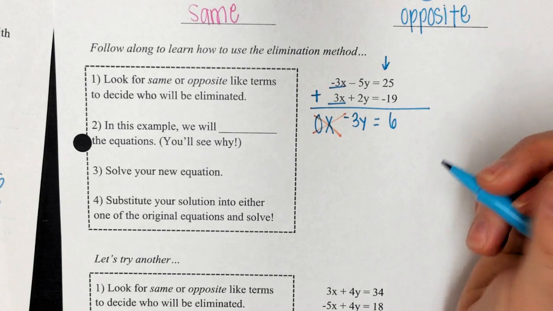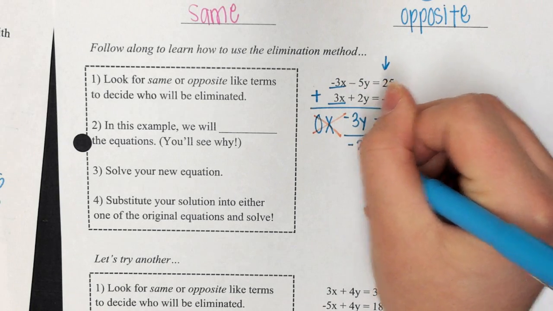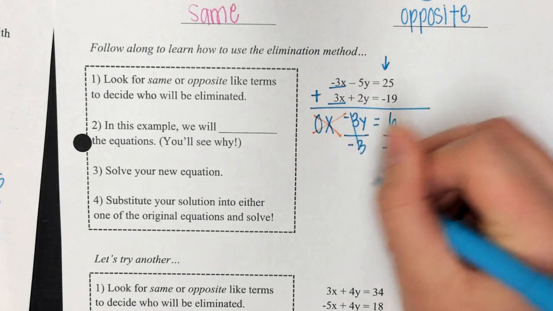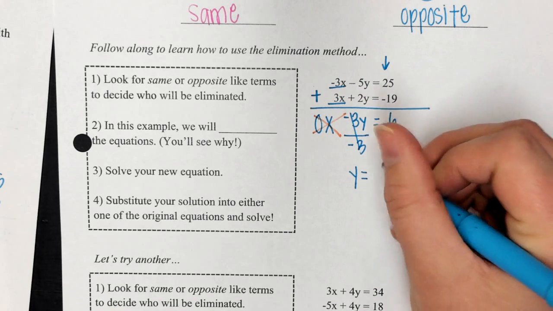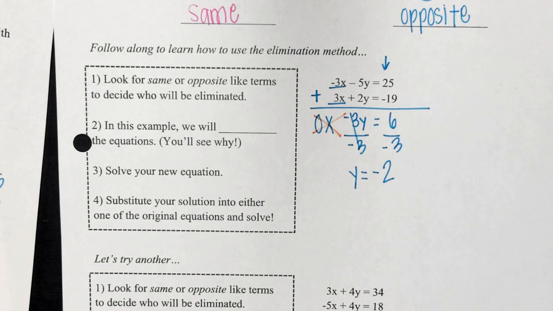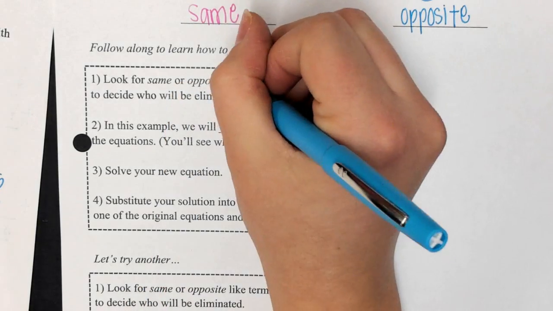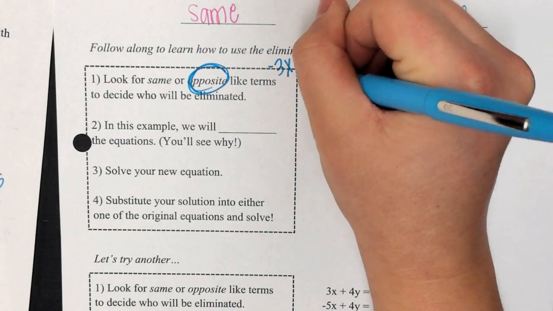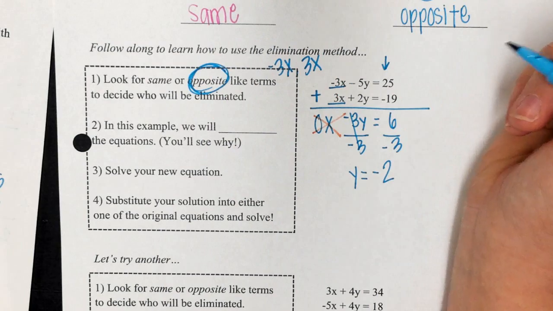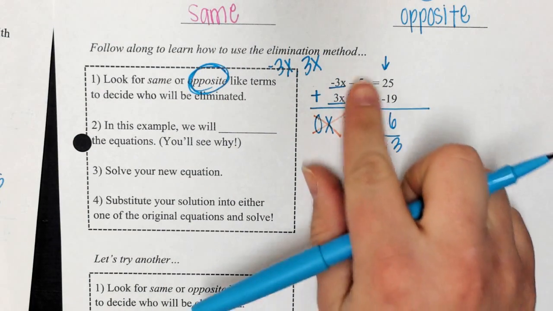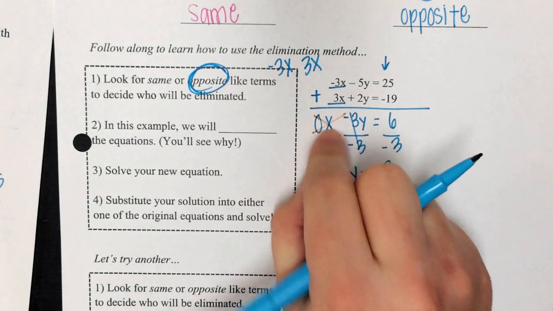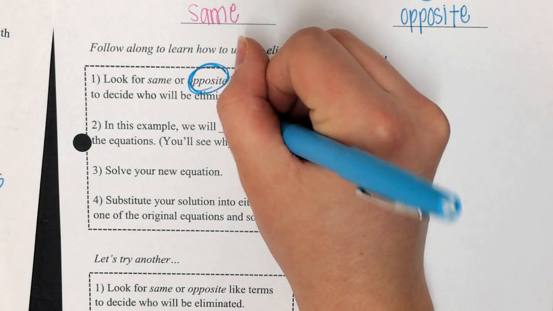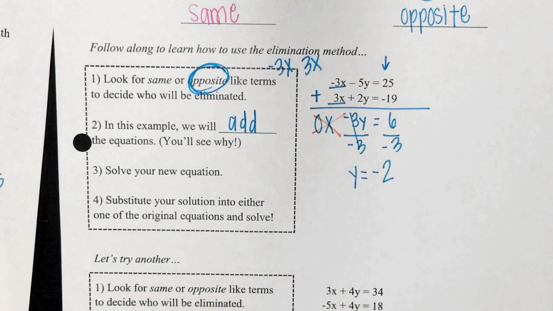So, to solve for y, all we need to do now is divide by negative 3. So, y is equal to negative 2. Okay, let's go back to this little box real quick. We used opposite terms because negative 3x and 3x are opposite terms. When we're using opposite terms, we use negative 3 and 3. Opposite terms, we will add. We will add to get rid of the opposite terms.